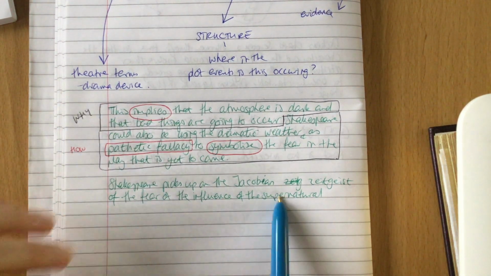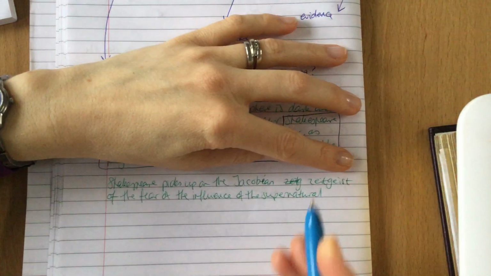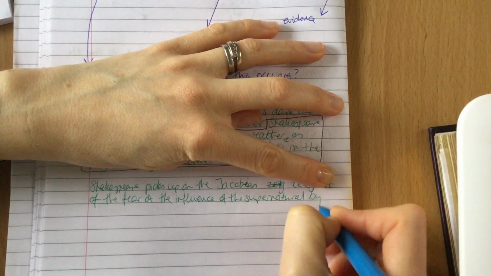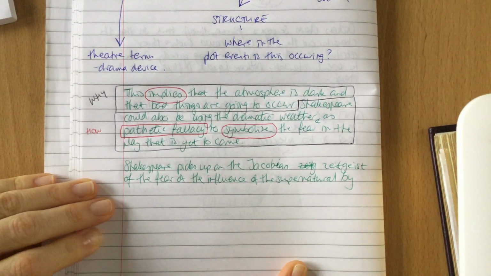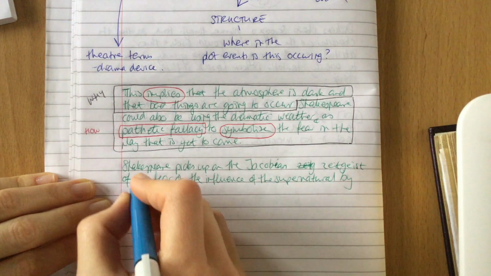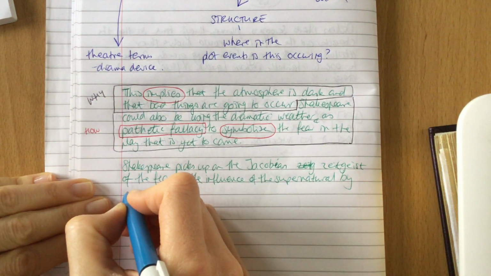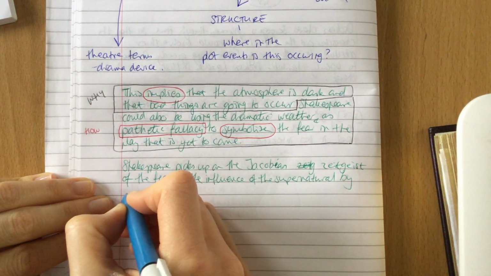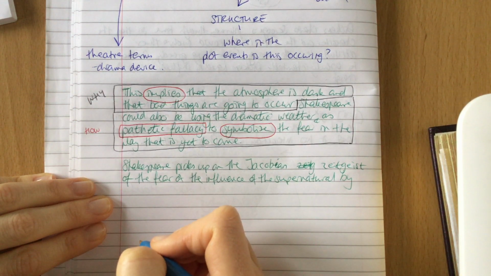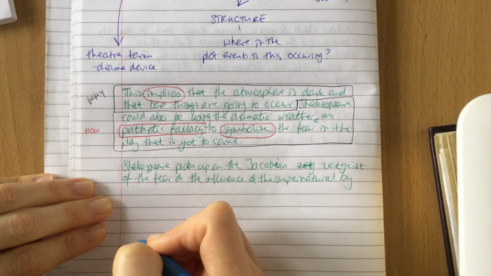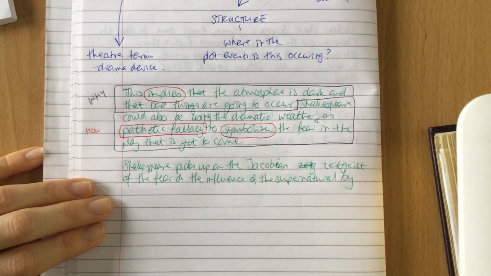So Shakespeare picks up on the Jacobean zeitgeist of the fear of the influence of the supernatural by... by what? By having the witches, by portraying.